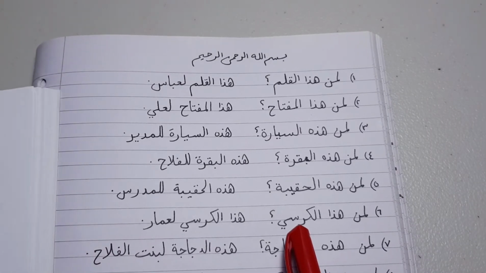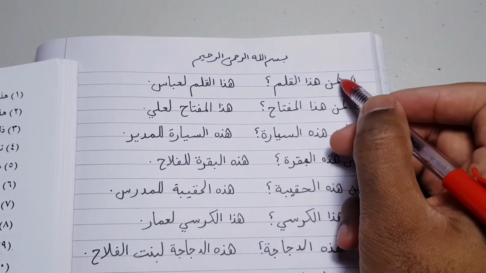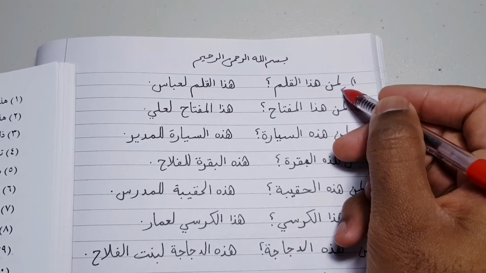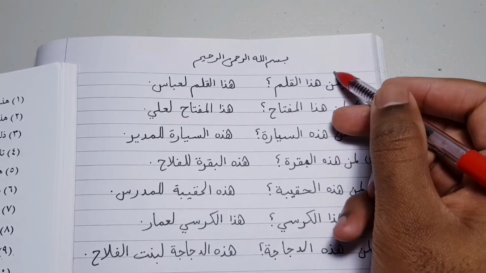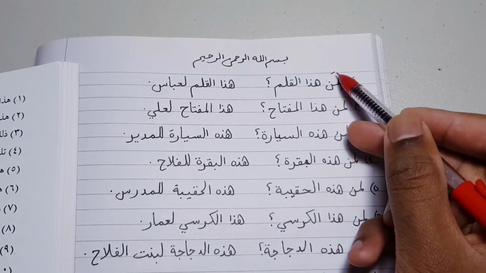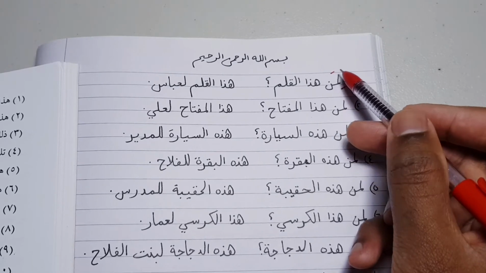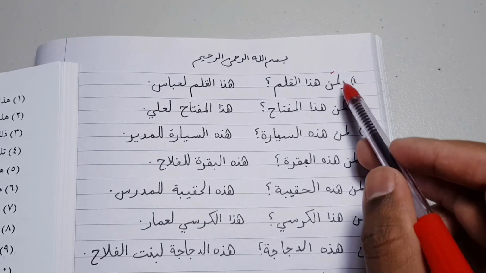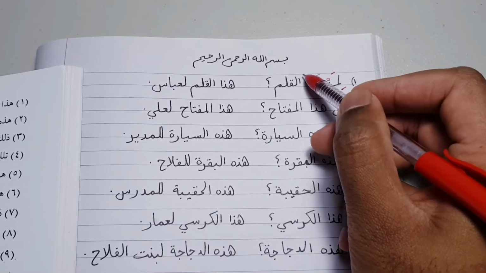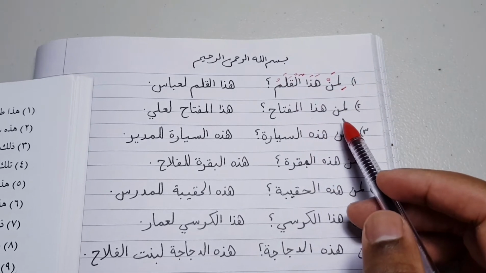So the first one says, لمن هذا القلم. So when we put in the tashkil, the lam is the first letter and the lam has a kasra. So we need to put the kasra before the fatha because the mim has a fatha. You see, li. The kasra should be slightly more towards the right than the fatha. So this is the first thing that we read. Liman hadha al-qalamu. Whose pen is this?